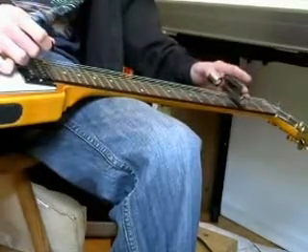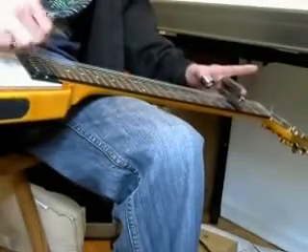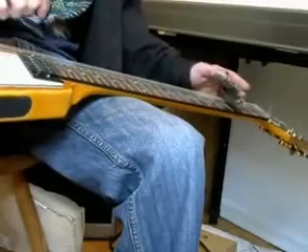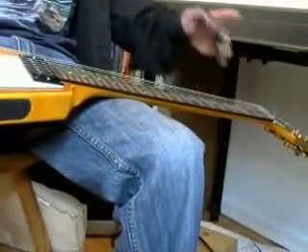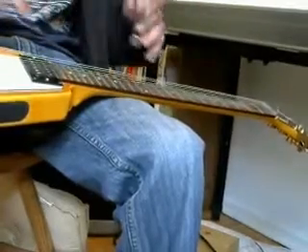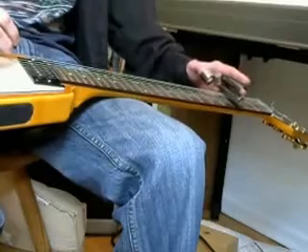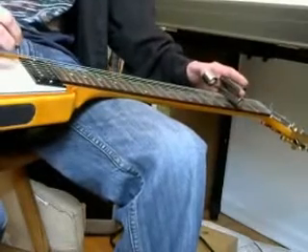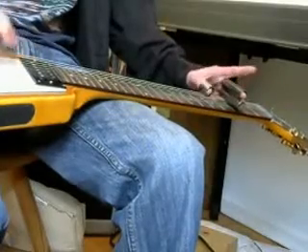Whereas in rock and roll, you just play it straight. That's the main difference between the two, really. Rock and roll is basically blues played straight and split up.